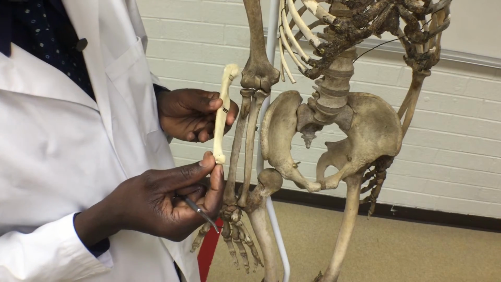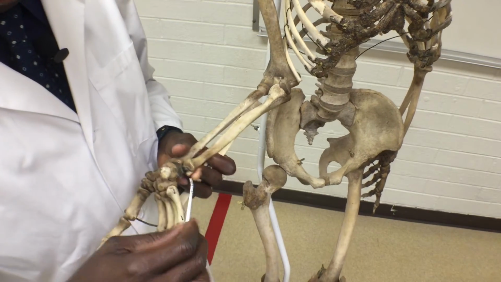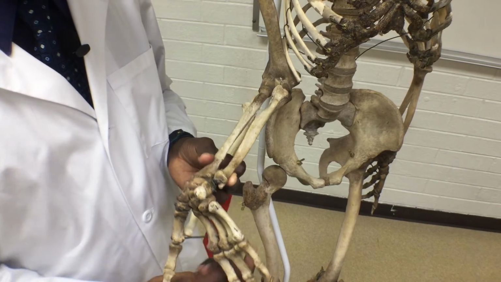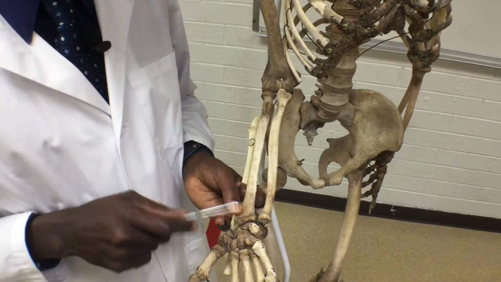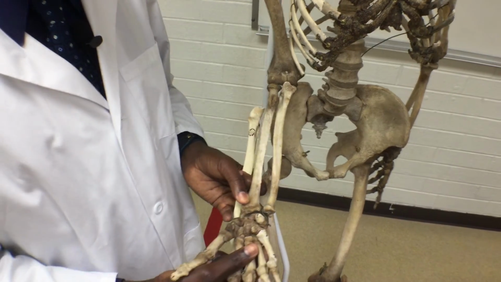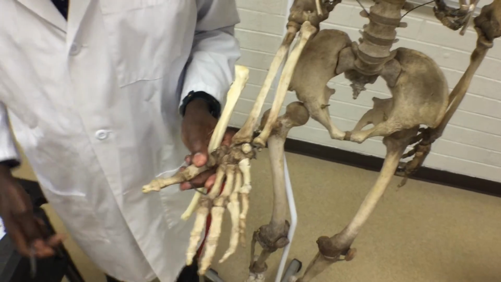The ulna has also an extension here. You can see it right here, and that gives us the styloid process of the ulna. The radius is going to participate in the wrist joint. The ulna does not. Now, we will look at the bones of the hand.